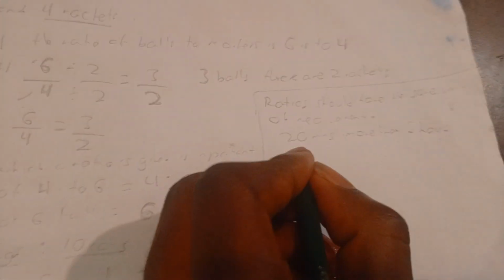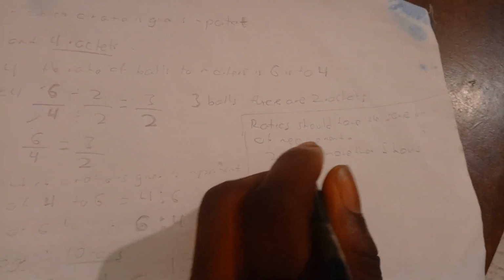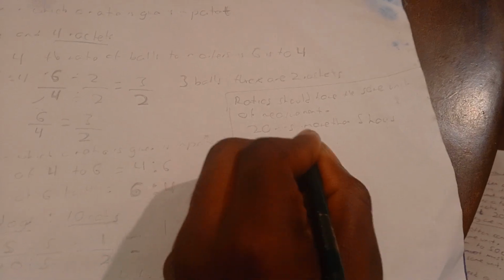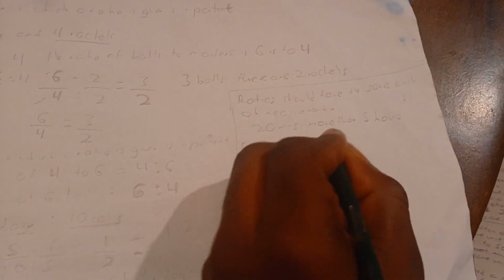So we often convert one or both quantities into the same unit. Let's take this for an example. 2 meters is to 50 centimeters.